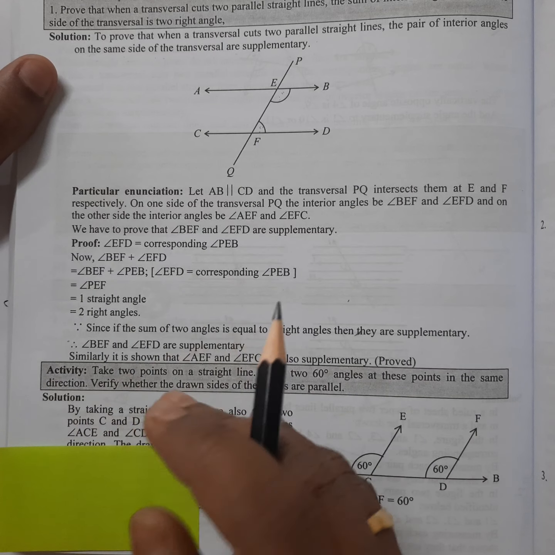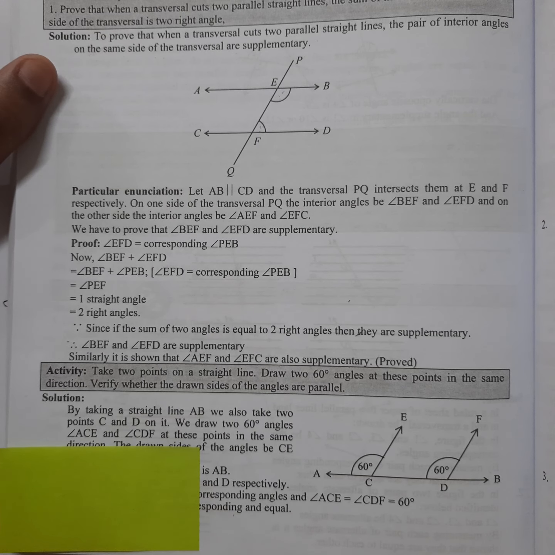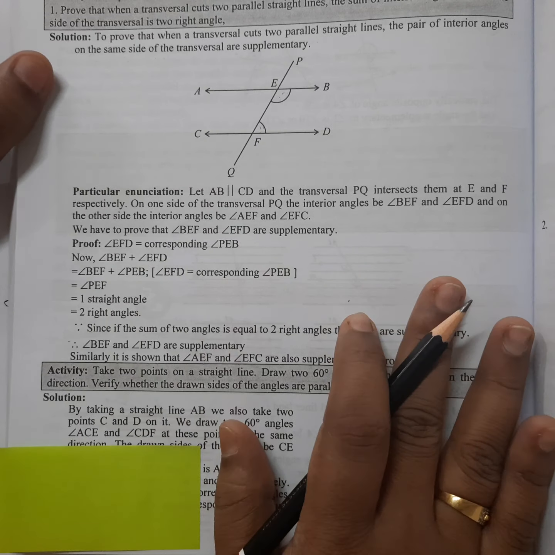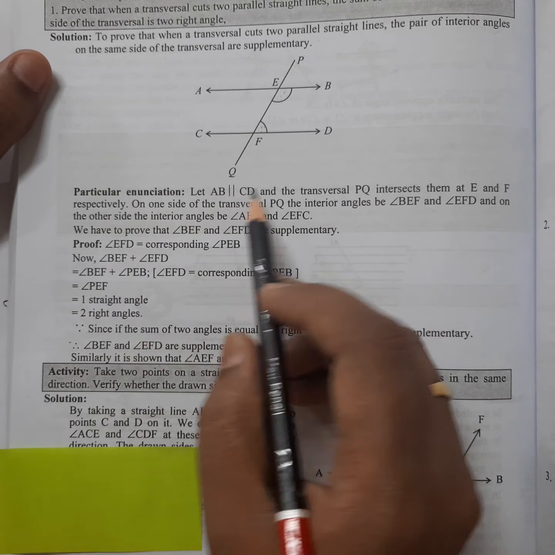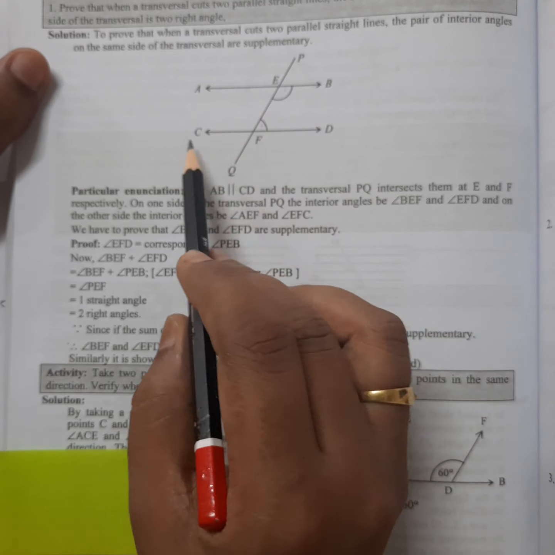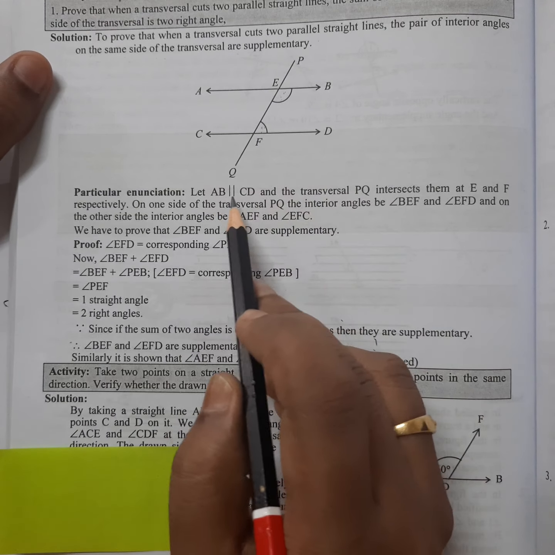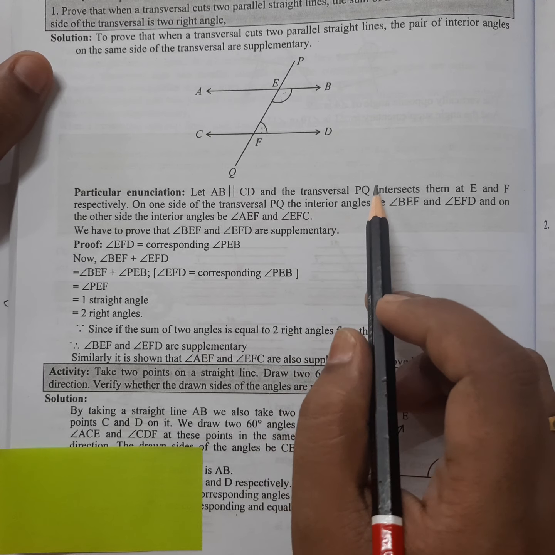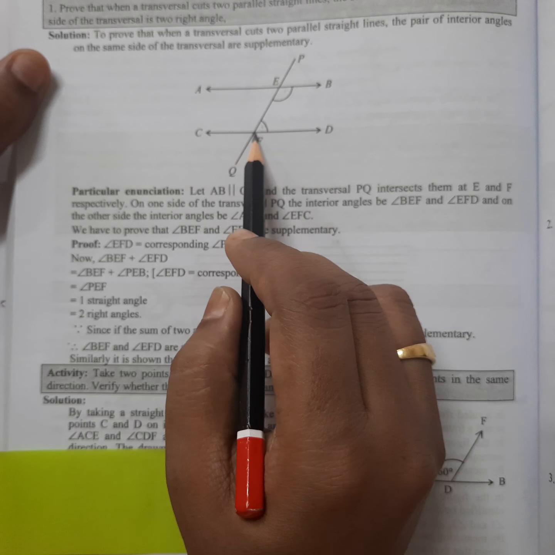This is why I always keep saying please do not leave your studies behind you when you are leaving one class. Okay, so for the particular enunciation, again AB is parallel to CD, this is how we write it in short, and PQ is a transversal which intersects at E and F respectively.